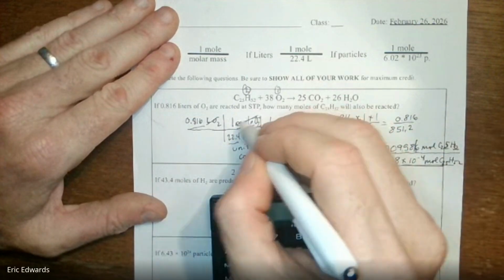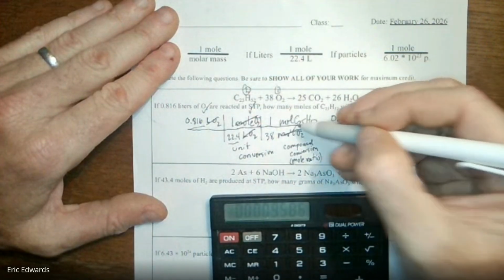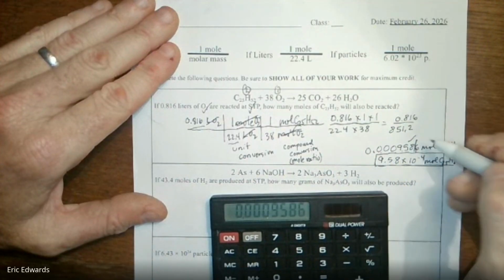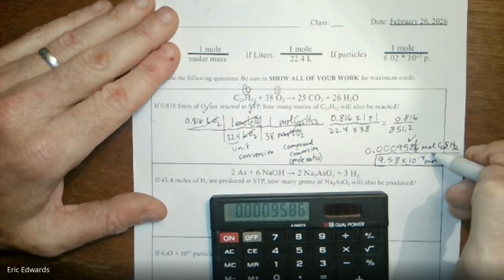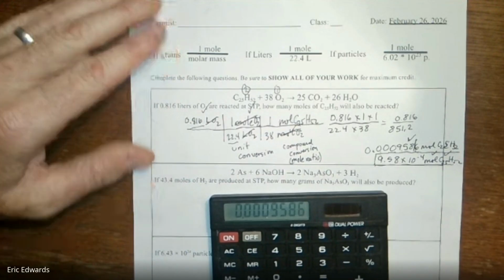Make sure you cross everything out. You've got a point here. You've got a point here. You've got a point for crossing out. You've got the point for the correct answer. And then there's your units and your compound. And that is the first question.